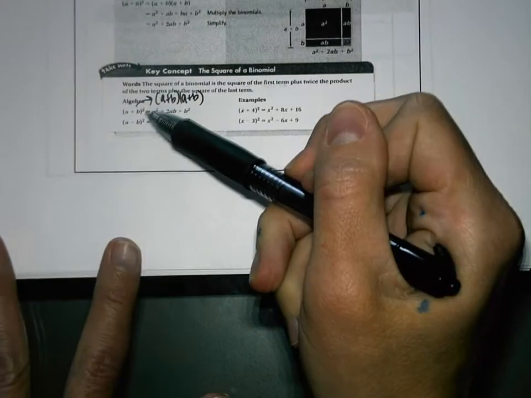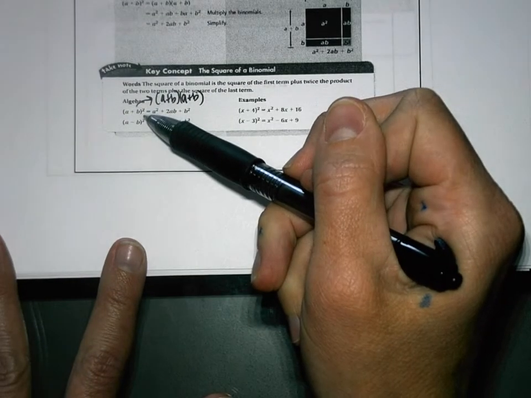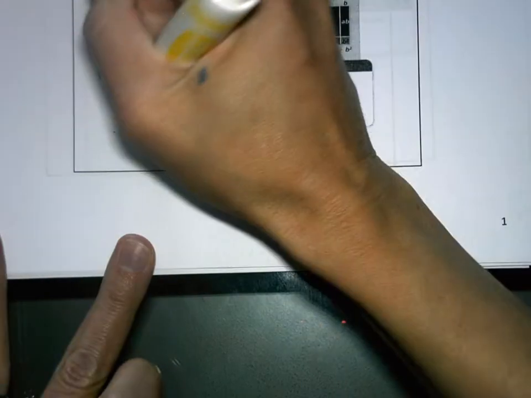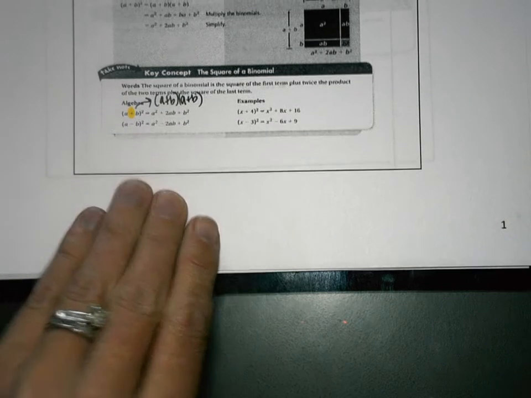Oftentimes people want to take this power, this exponent, and distribute it through the parentheses. You cannot do that. Anytime you have a plus or a minus, which makes that a binomial or a trinomial, you have to use your distributive method or the box method in order to multiply. You can't take that 2 through the parentheses. Does that make sense? You will get the incorrect answer. Okay, so that's what that is talking about there.